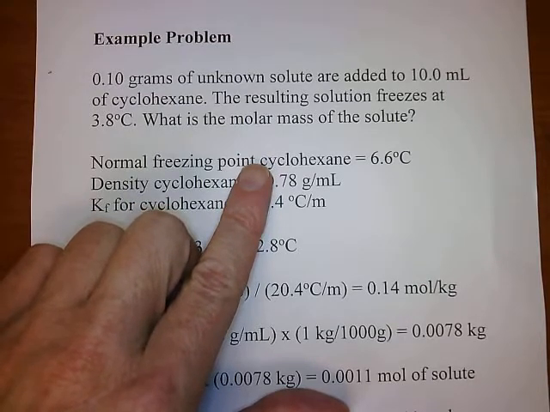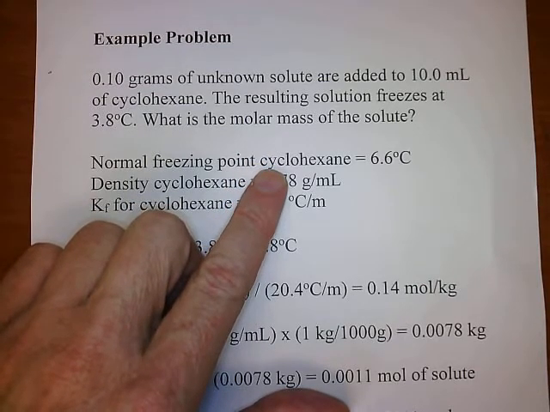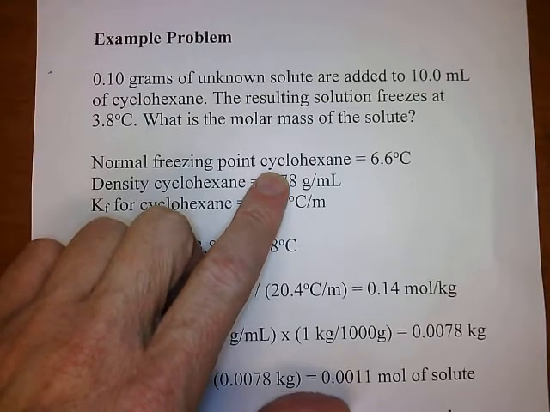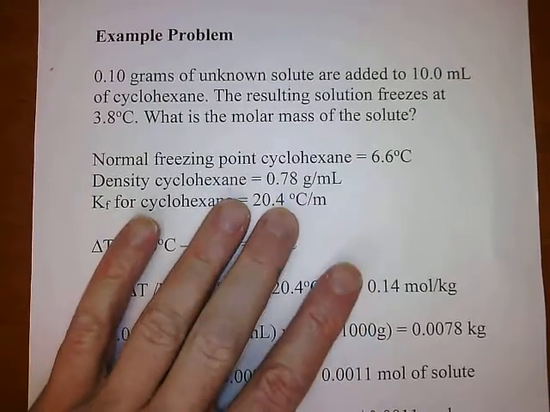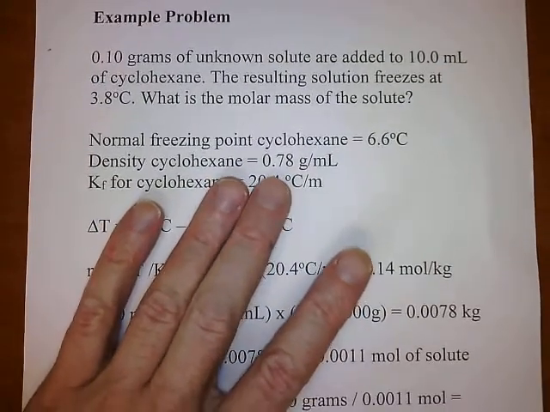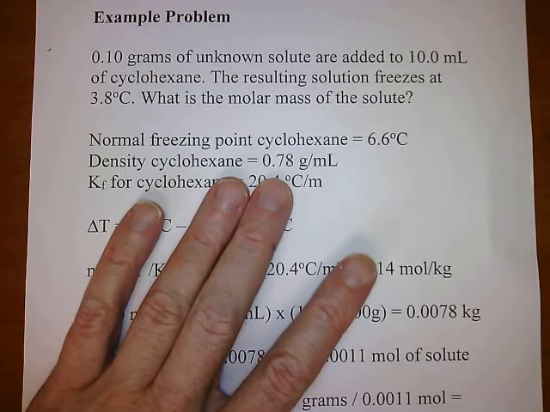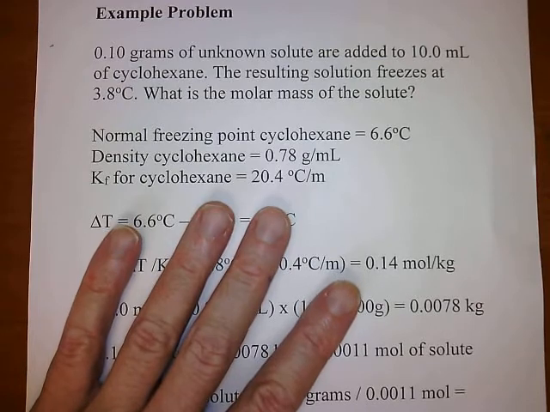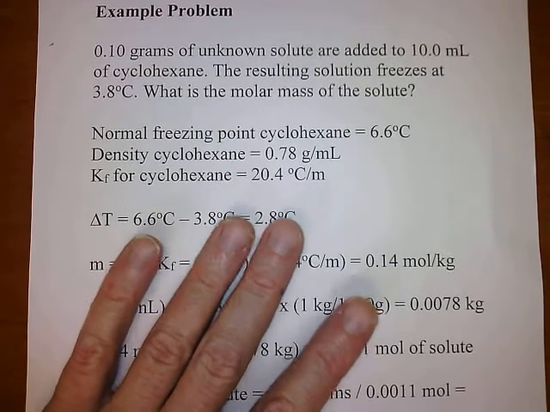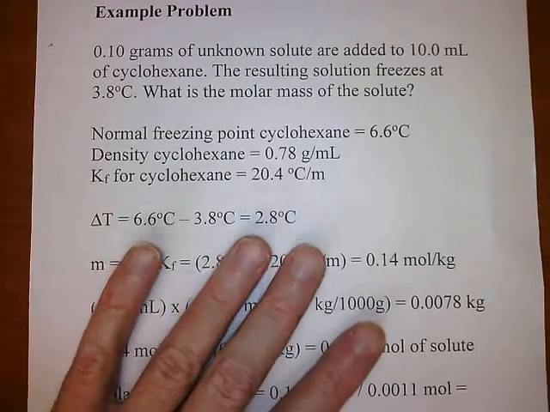So there are three things we're going to have to know. We're going to have to know the normal freezing point of cyclohexane. That's 6.6 Celsius. Knowing the change in freezing point tells us nothing unless we know the normal freezing point. So the normal freezing point for cyclohexane is 6.6. The density of cyclohexane is 0.78 grams per milliliter. And the freezing point depression constant for cyclohexane is 20.4 degrees Celsius per molal.